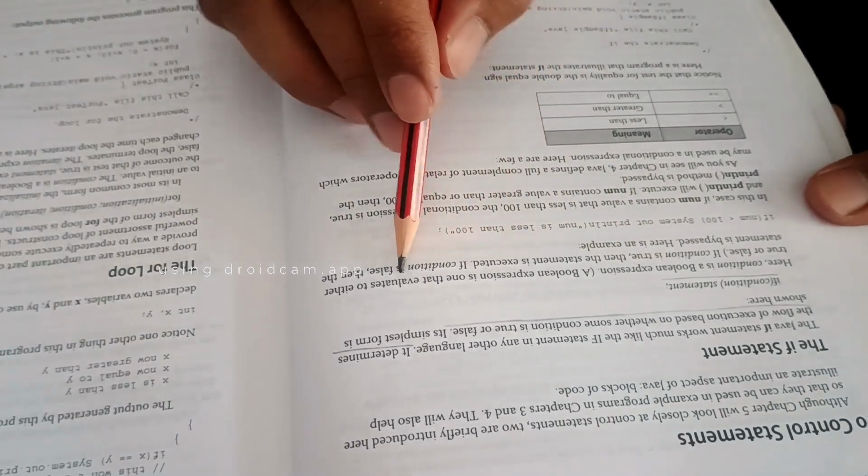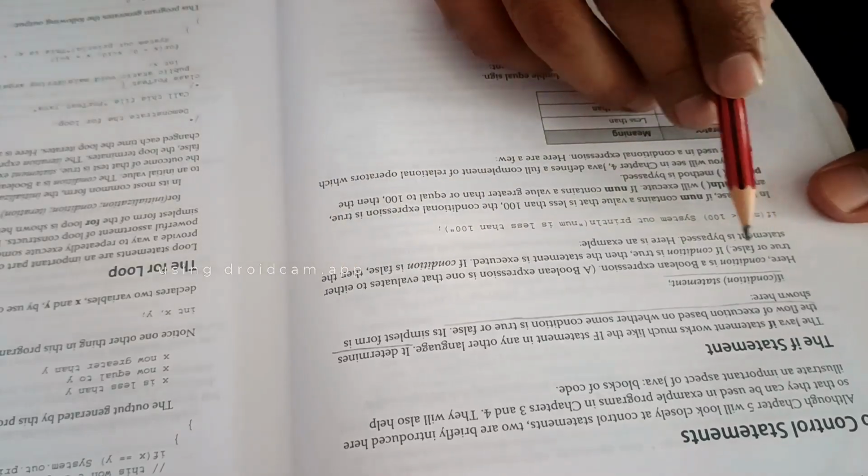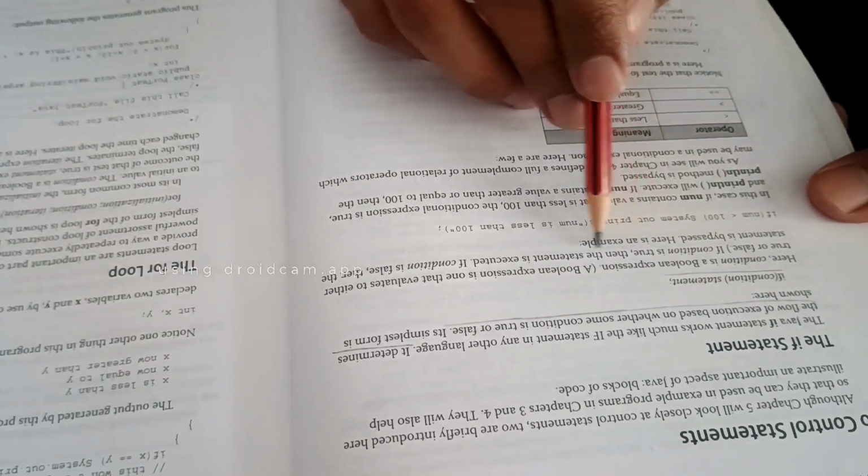So this is the syntax. Here, condition is a Boolean expression. A Boolean expression is one that evaluates to either true or false. If condition is true, then statement is executed. If condition is false, then the statement is bypassed.